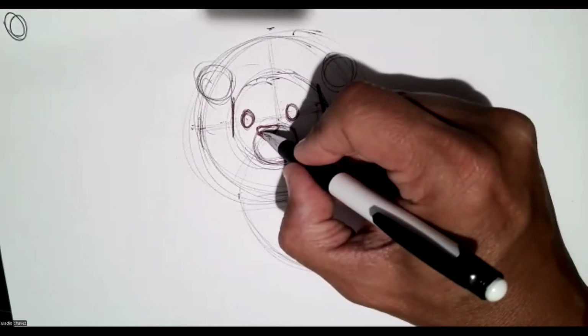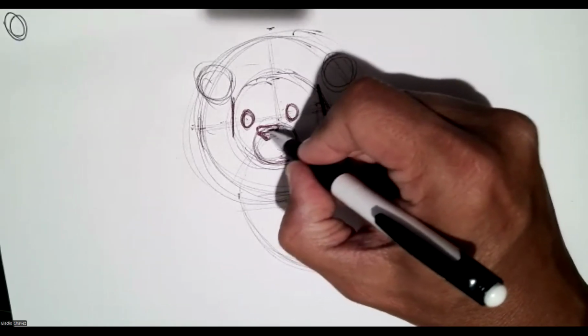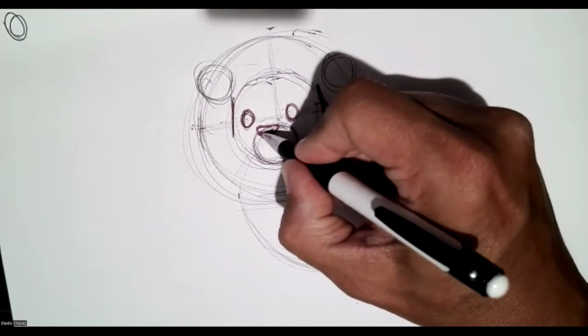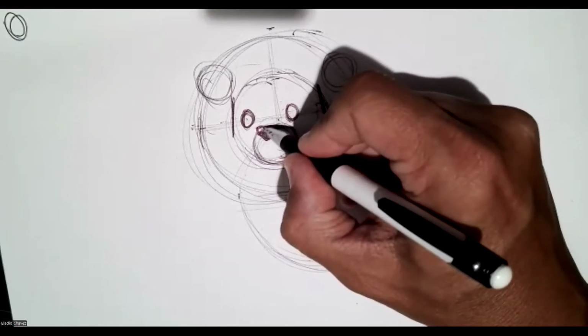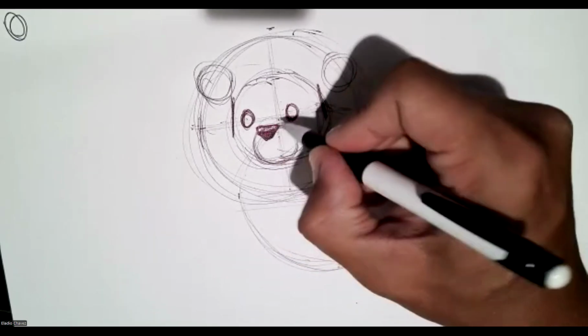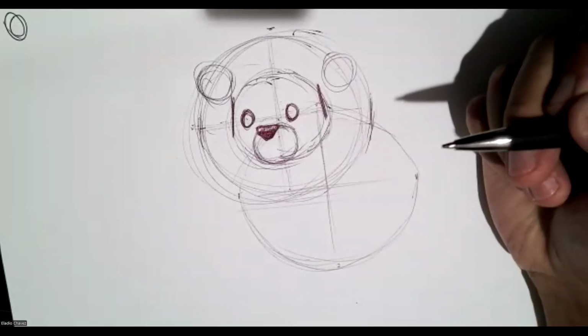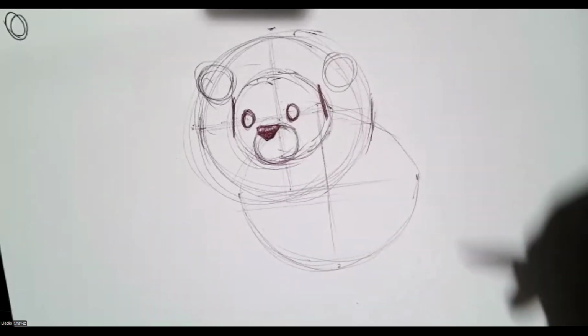Then there's a highlight on the nose. I'll go ahead and do it. So the nose is dark. And then the top has a little bit of a highlight. I'm just going to shade it just slightly, but it's lighter at the top. Look at that. Bam. I don't know if I should zoom in.